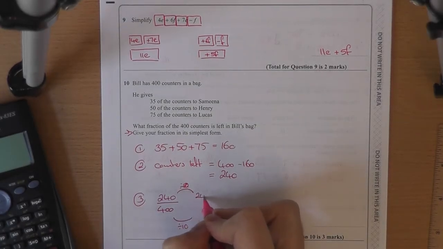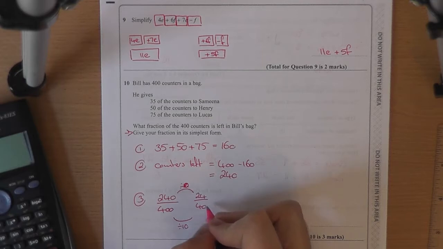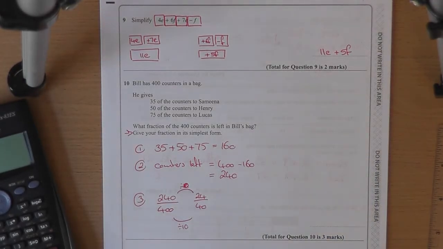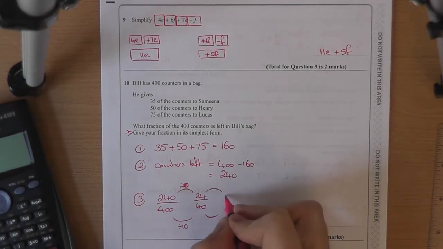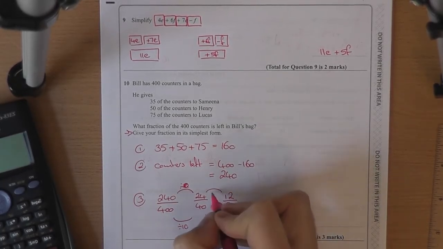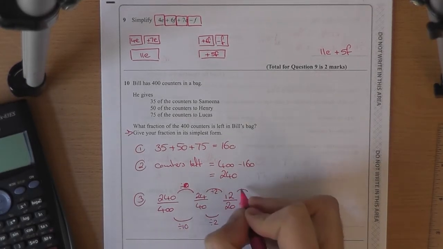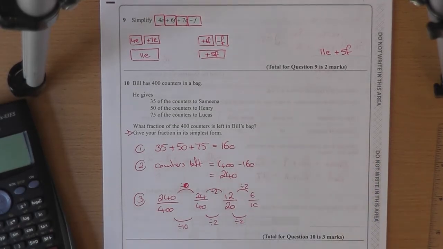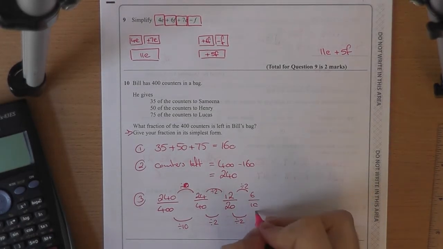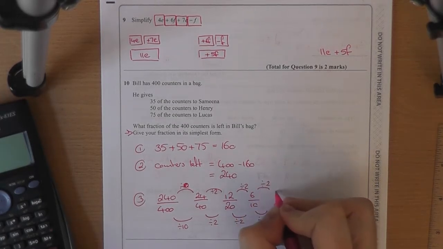So 24 and 40. They are both even numbers now. They are much smaller. But with both being even numbers, I could divide by 2 and get 12 over 20. I could do it again by 2 and get 6 over 10. And they're still even. So I could do it again and get 3 over 5.